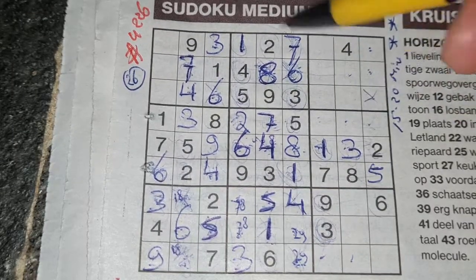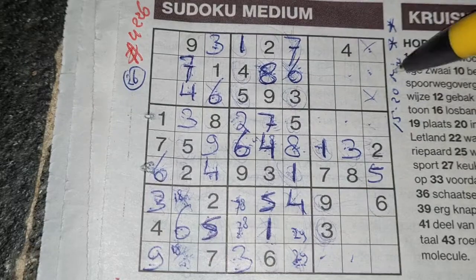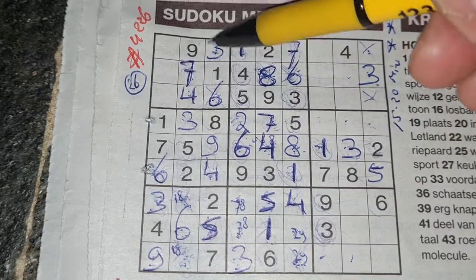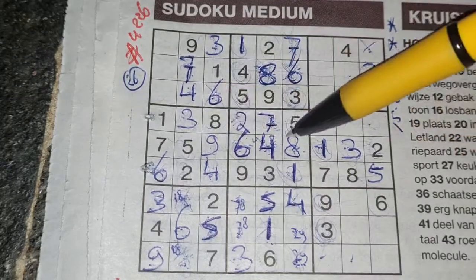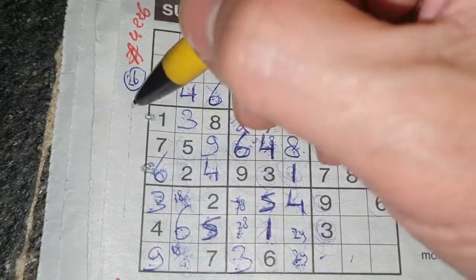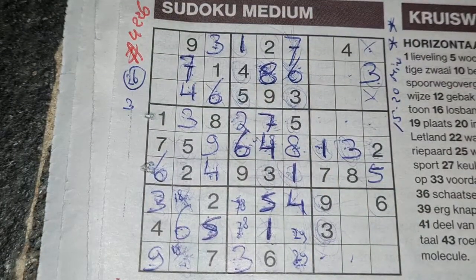We see there 3, no 3 there. Here 3, no 3 there. The only place left for the 3 should be there. And all the 3s are used. I can see. Digit number 1, number 3.